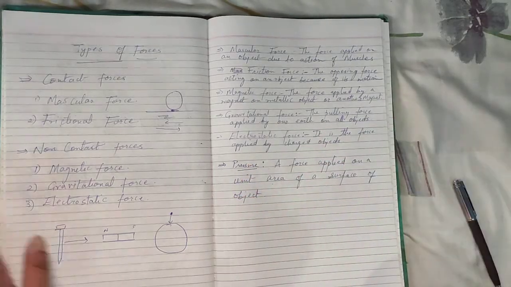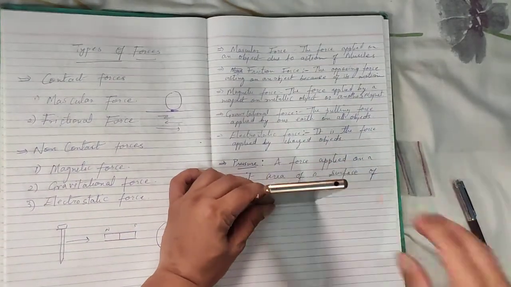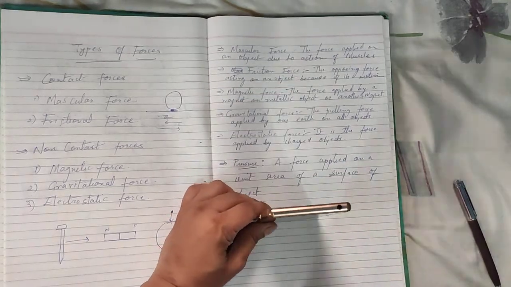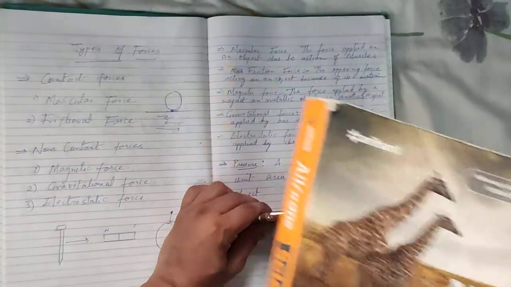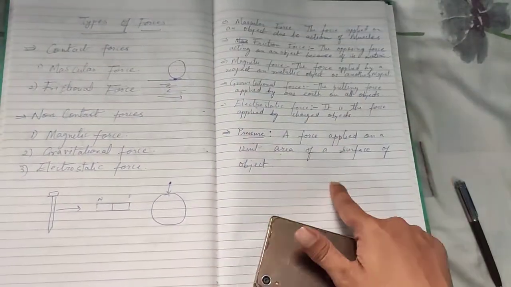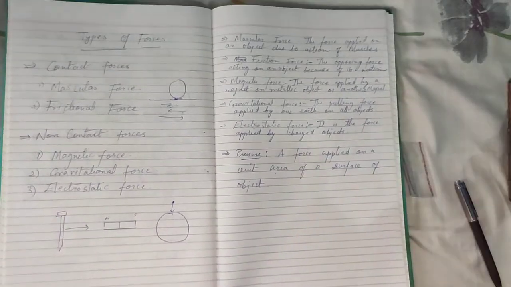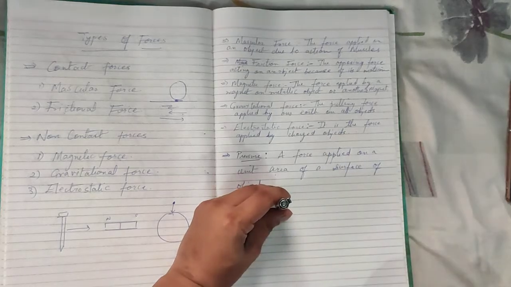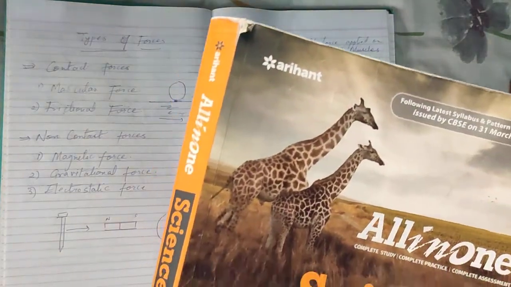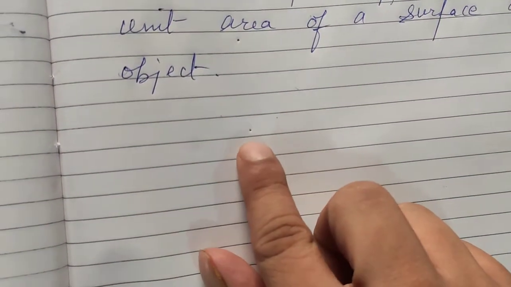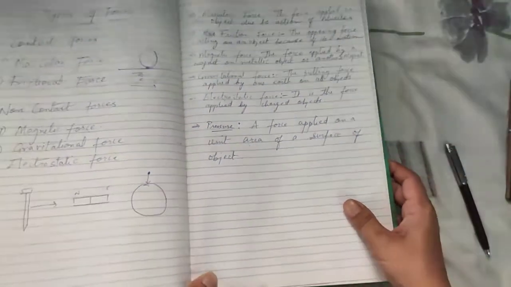So for example, I have a small area, that is the edge of the phone. I am keeping it over here and I am applying force with this book. So I applied the force, but you can see there is no effect on the book. But if I use a pen like this and apply the same force, you can see that there is a small change on the surface of the book.